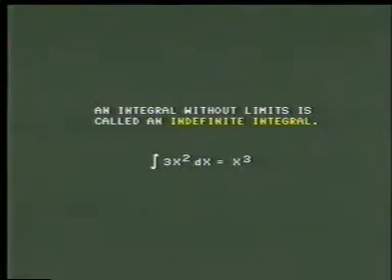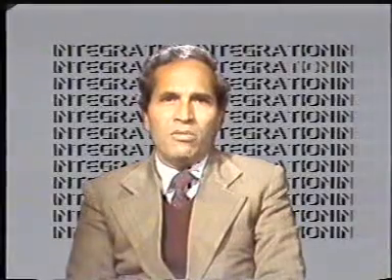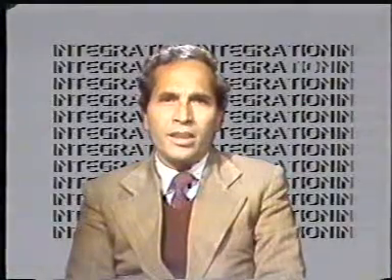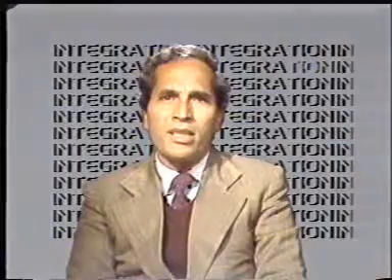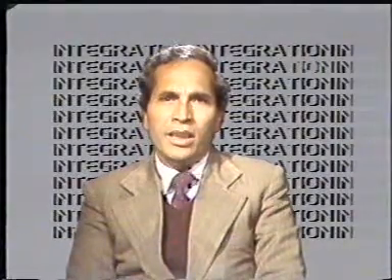Therefore, integral of 3x square dx is equal to x cube. We have seen that integration is the reverse process of differentiation. In addition to it, we will see that integration also means the area under a given curve. Let us see how it is.